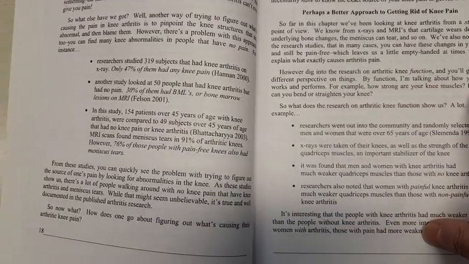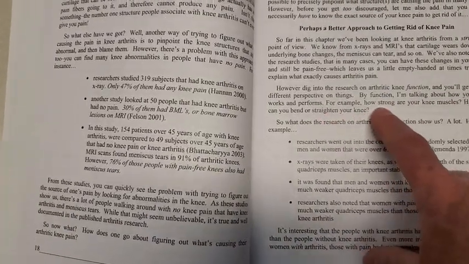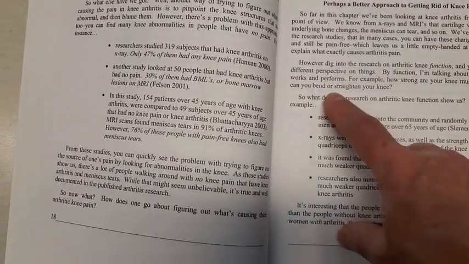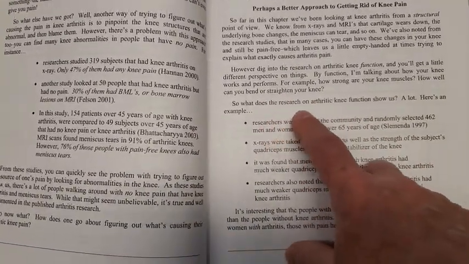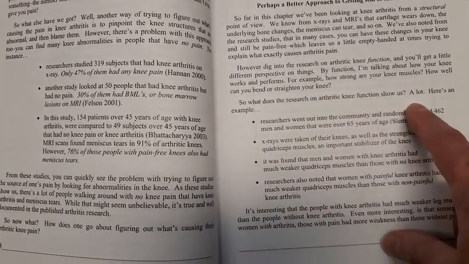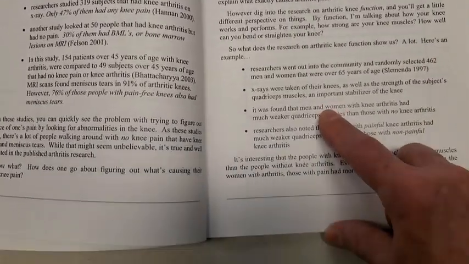By function, I'm talking about how your knee works and performs. For example, how strong are your knee muscles? How well can you bend or straighten your knee? So what does the research on arthritic knee function show us? A lot. Here's an example.